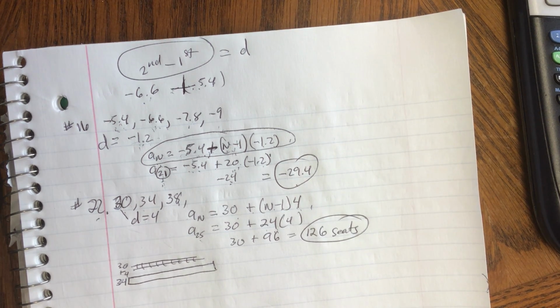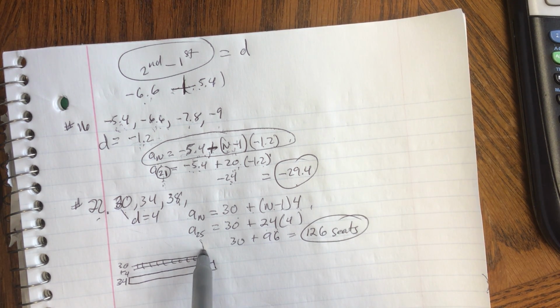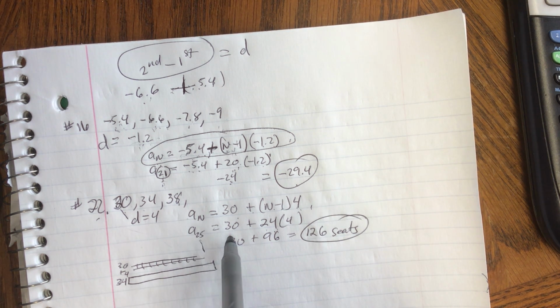Well, how many rows are there in this auditorium? Well, there's 25 rows in the auditorium, which means how many seats are in that last row? That's what the question's asking. So I'm going to plug that in. 30 plus 24. How did I get 24? 25th row.